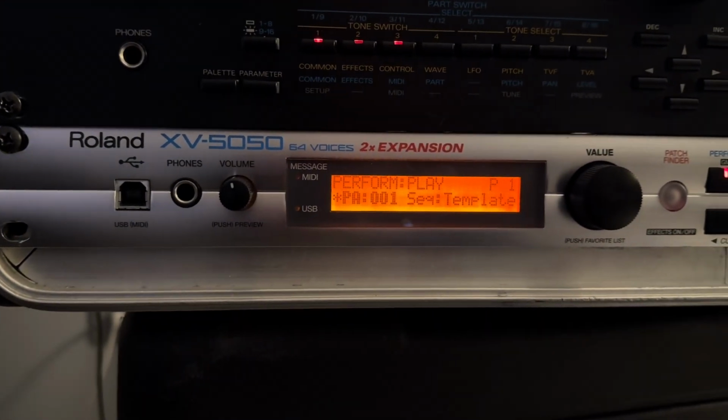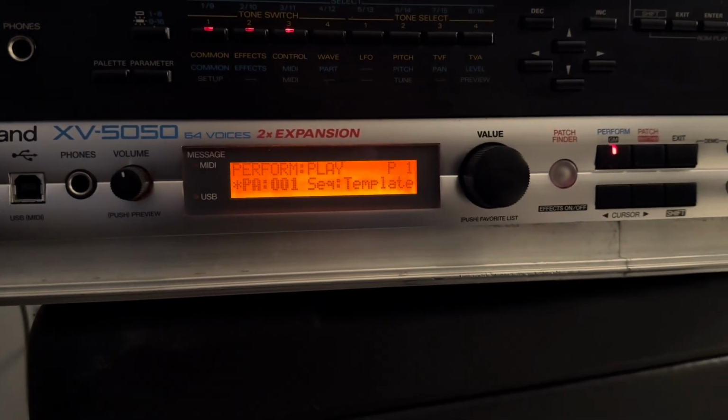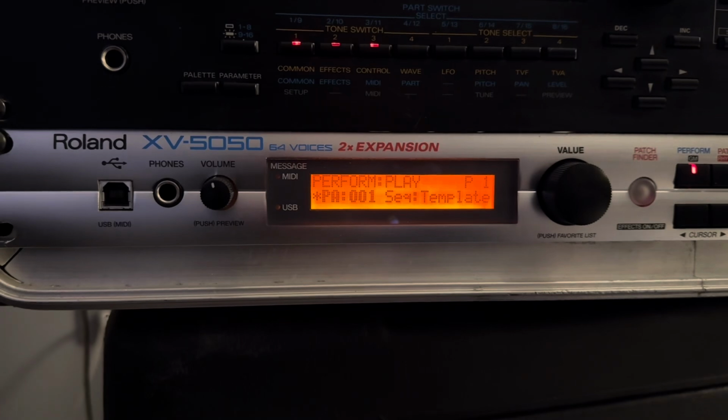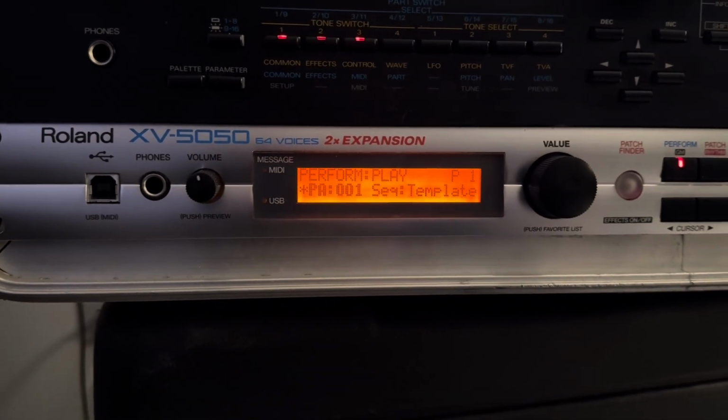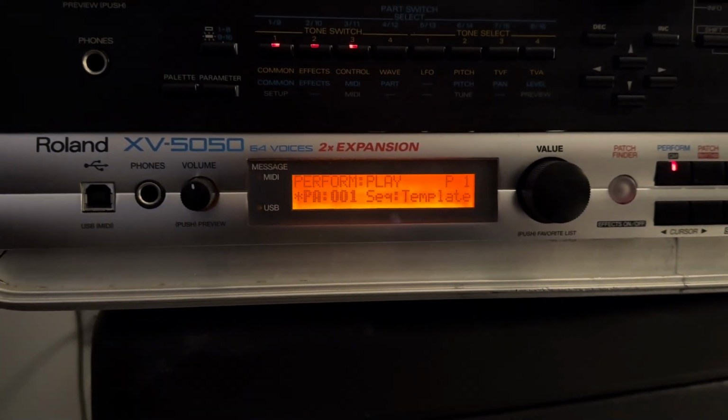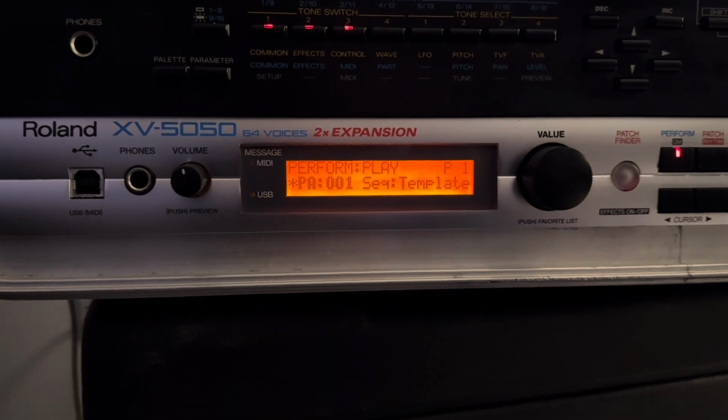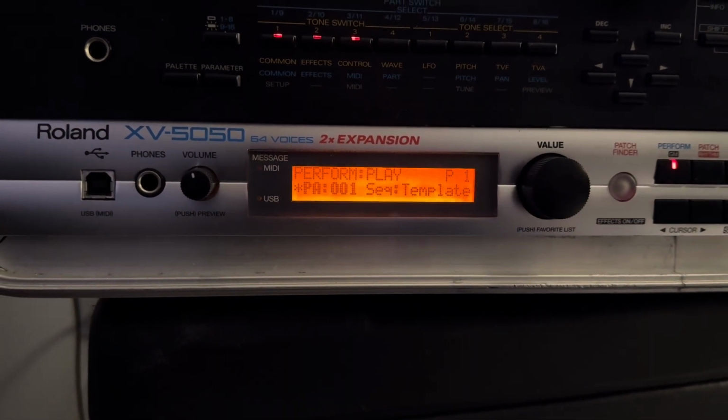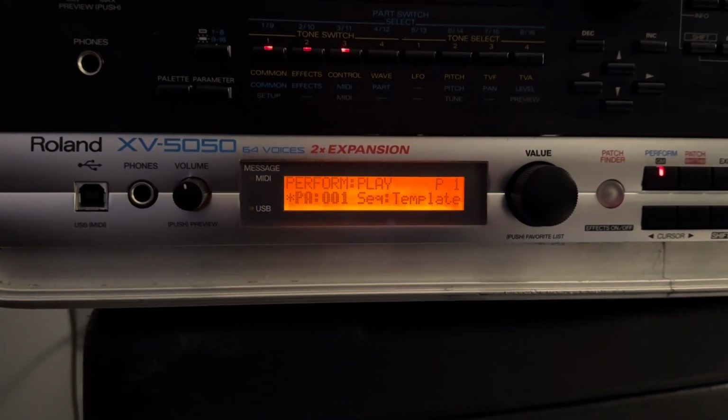This has taken me a couple of hours to figure out because the user manual, if you know anything about Roland gear, the user manuals are always written missing key elements and things like that.